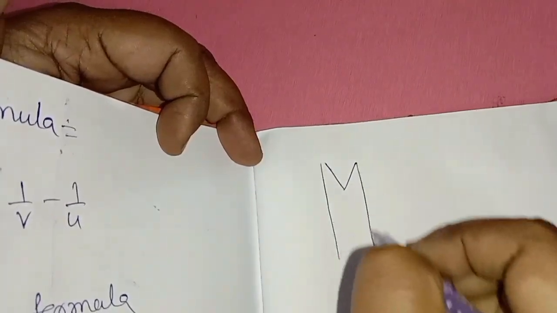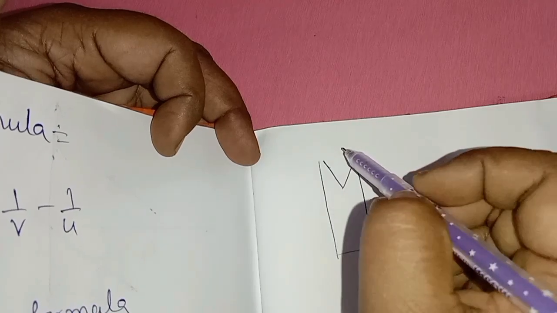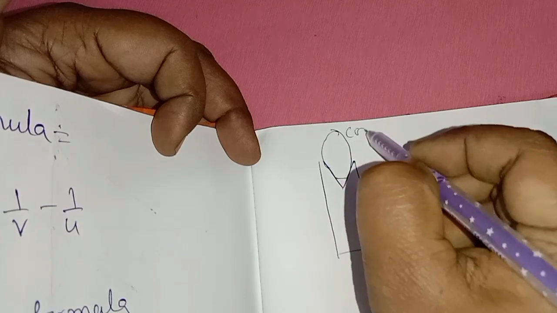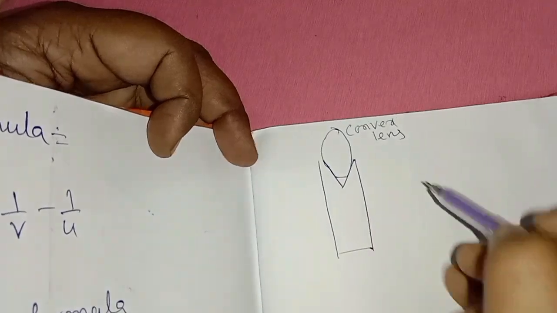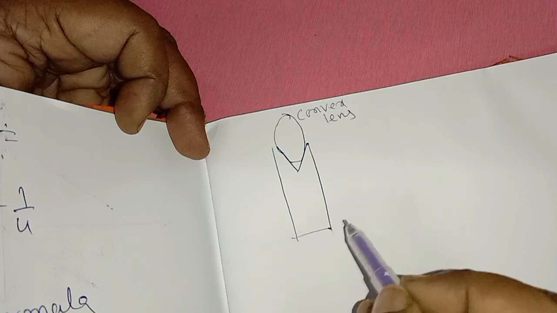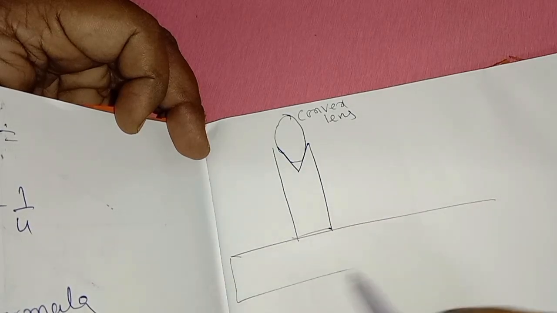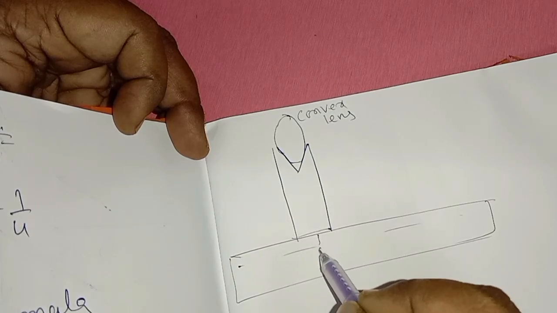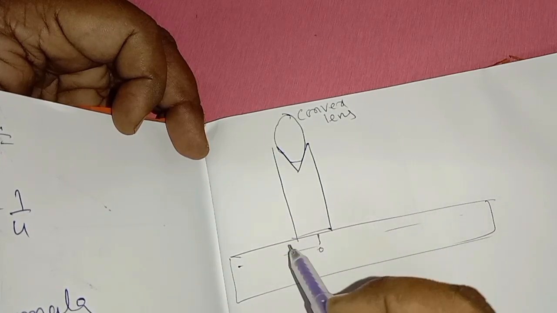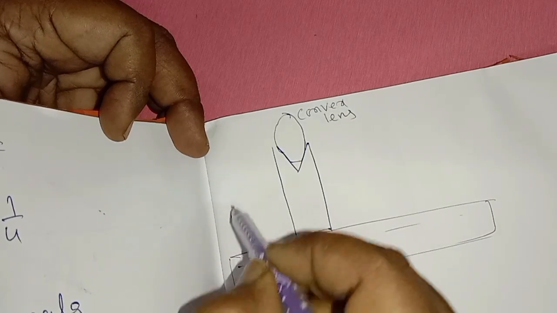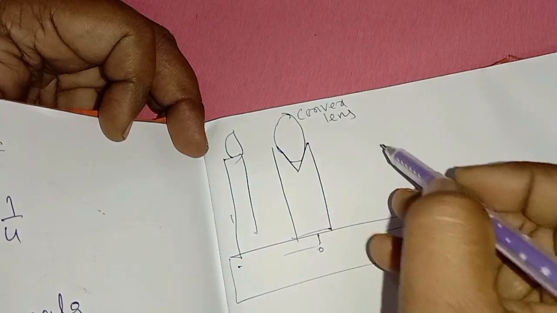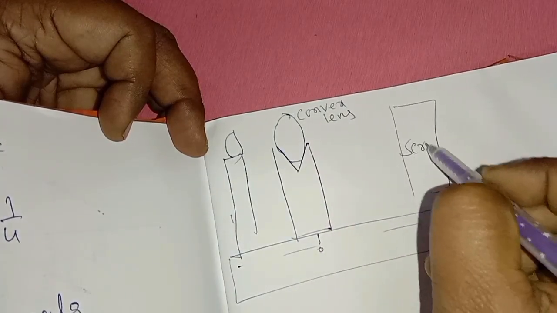Take a V stand as in your first lesson, and place a convex lens on it. I place a scale on a paper, with 0 here, and values written on the scale. If you place your object, you will get the image on the right side, where you have to place your screen.